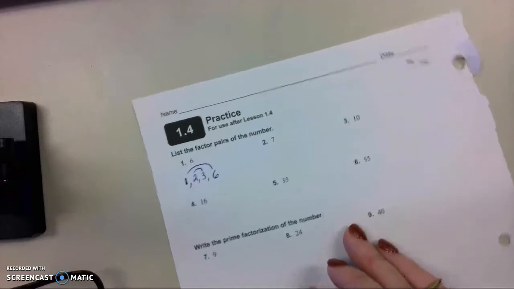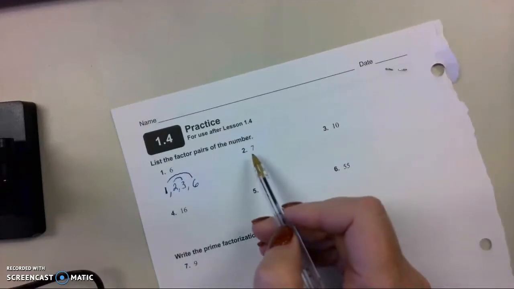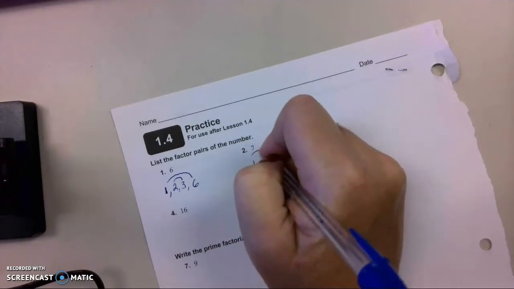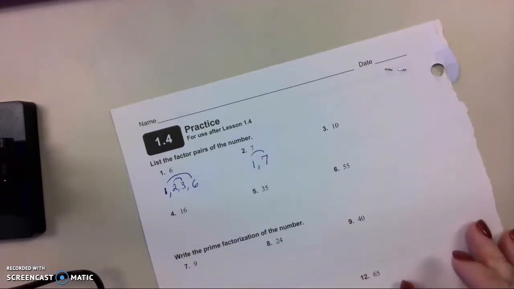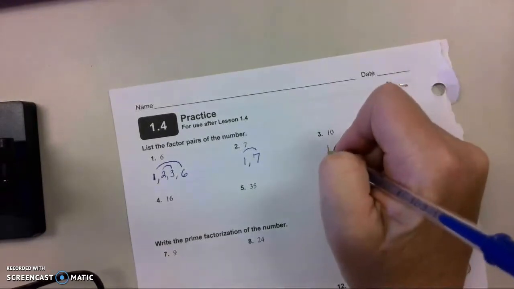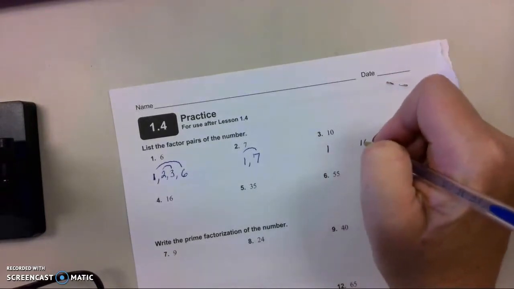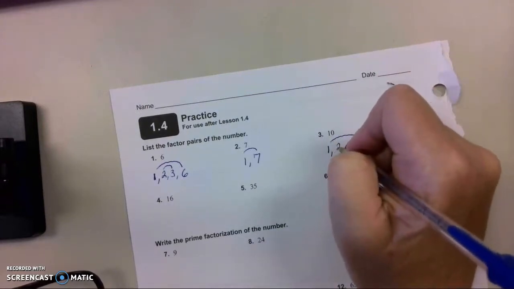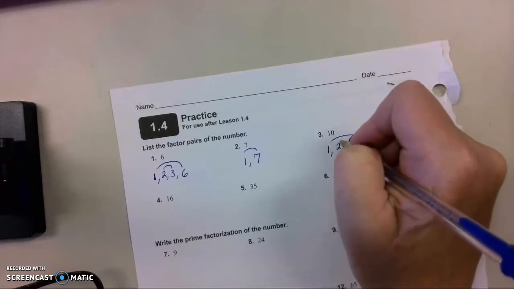Now let's look at number 7. Number 7 was on our calendar, and we know that that's a prime number. So the only numbers that will be on that factor pair will be 1 and 7. Okay, our next number is 10. So we start with 1, and that would be 1 times 10. And then the other factor pair would be 2 times 5.